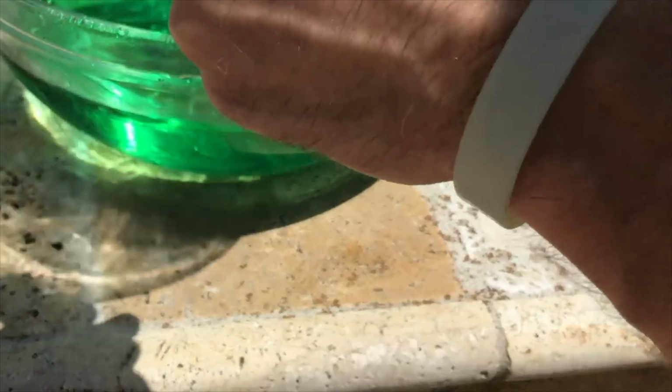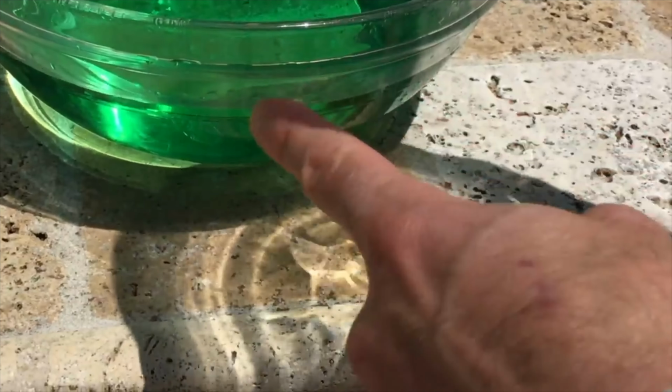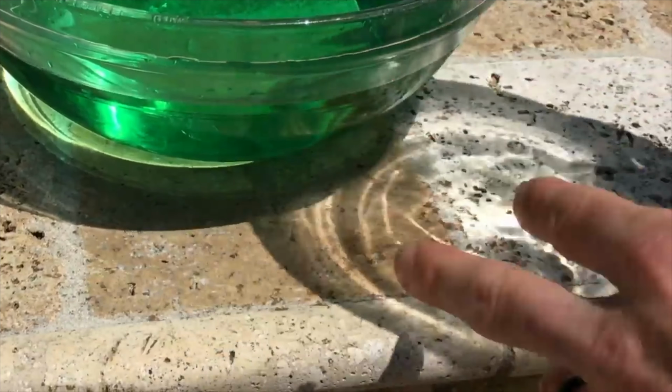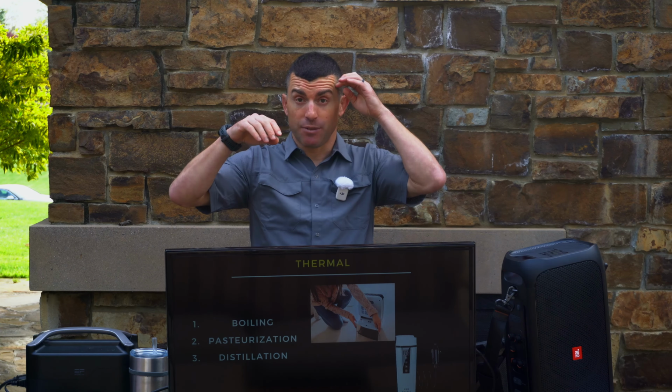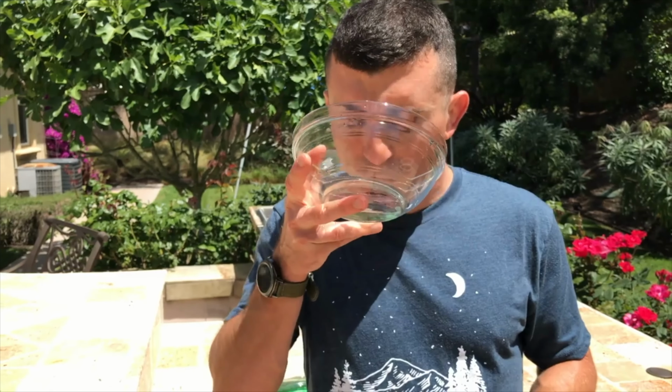And what happens when you weight the saran wrap down is that the water collects on the saran wrap. It drips down into the top bowl because you're angling that saran wrap down into the top bowl. So the water's coming up from the dirty water underneath. It's collecting on the saran wrap. The heat from the sun is making that water collect, and then it's dripping down onto the clean bowl that is floating on top of the dirty bowl.